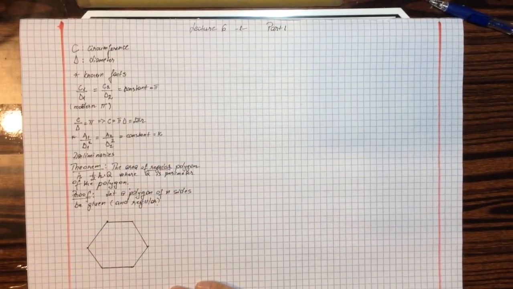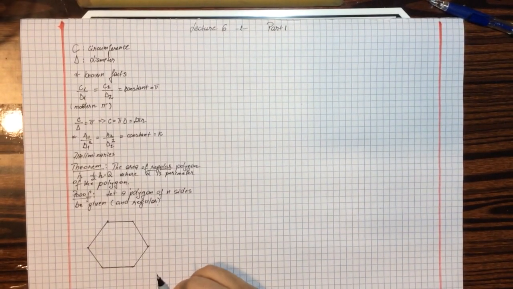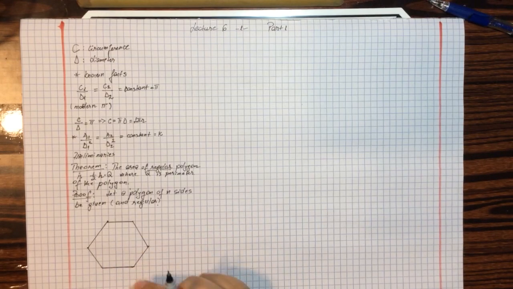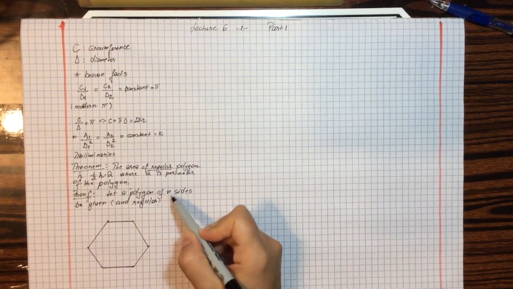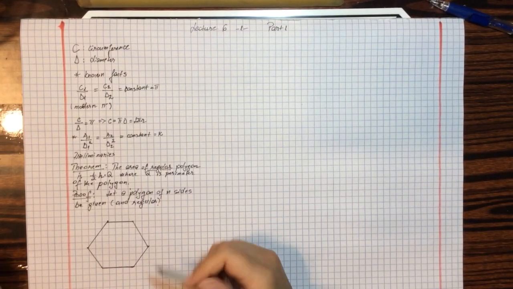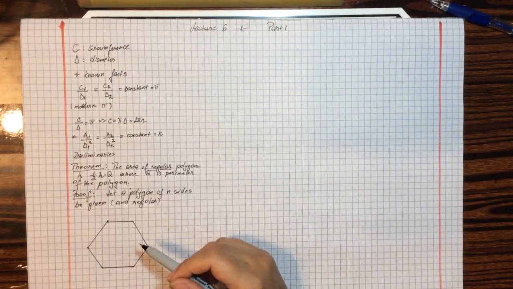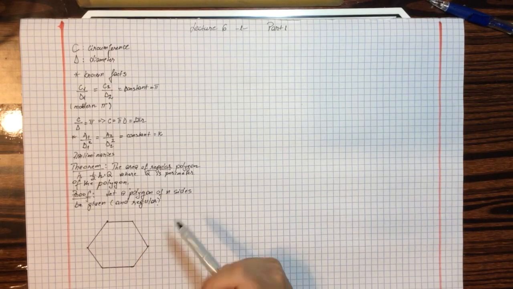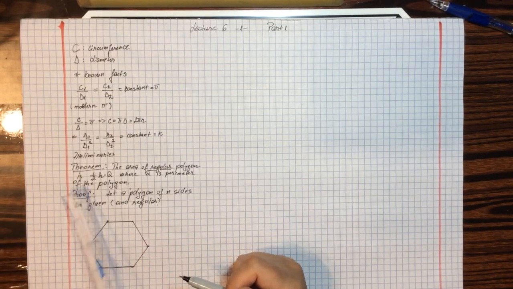Let's say that it has six sides in this case, but an arbitrary one will have n, and the proof is exactly the same. It doesn't really matter. So the first thing we do, we are going to draw all diameters. Let me draw all diameters.